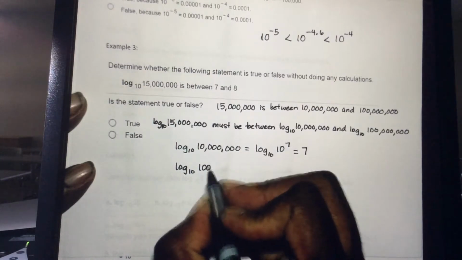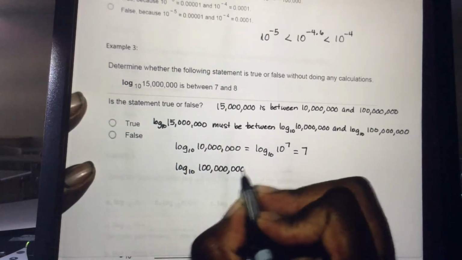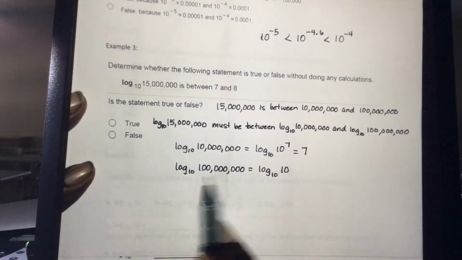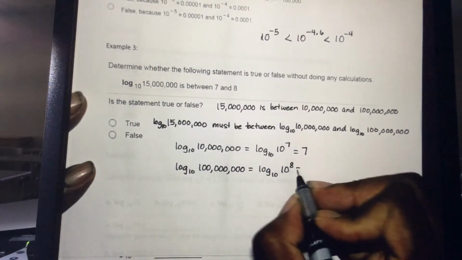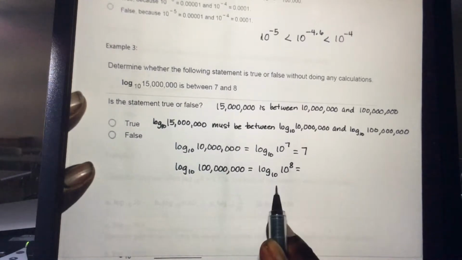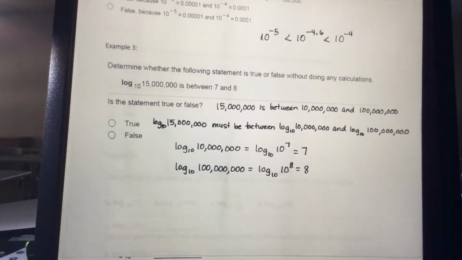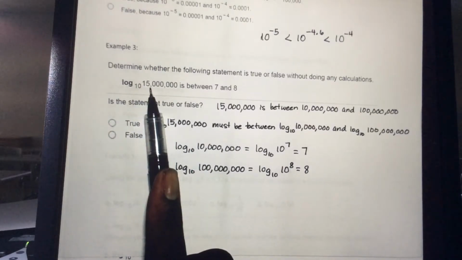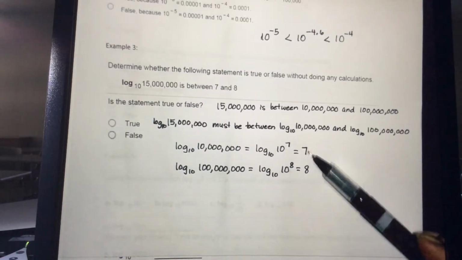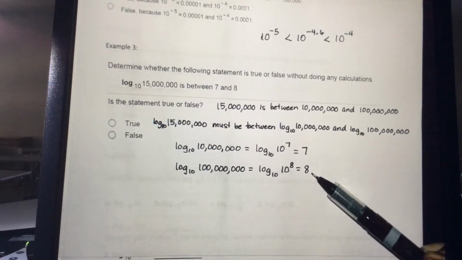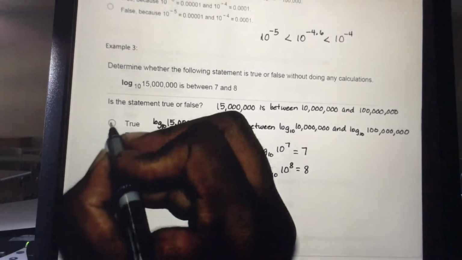And then I'm going to do log to the base 10 of 100 million. So here log to the base 10, and then that's going to be 10 to the 8 zeros, so it'll be 10 to the 8th. And if I do log to the base 10 of 10 to whatever my exponent is, it will be that exponent. Okay? So here it says log to the base 10 of 15 million is between 7 and 8. Well, that would be exactly true right here, because I came up with 7 and 8 for log to the base 10 of 10 million and log to the base 10 of 100 million, respectively. So this will have to be true.